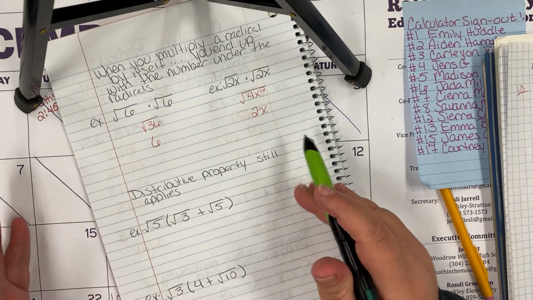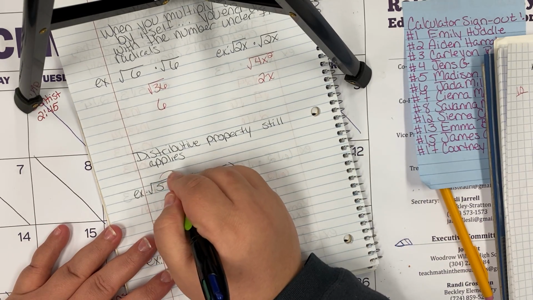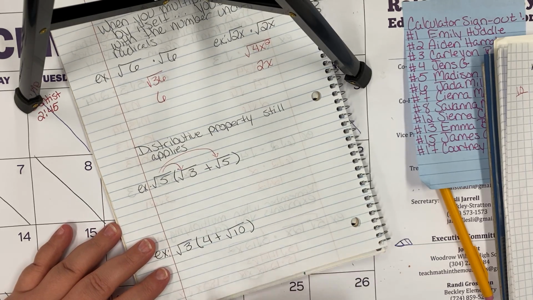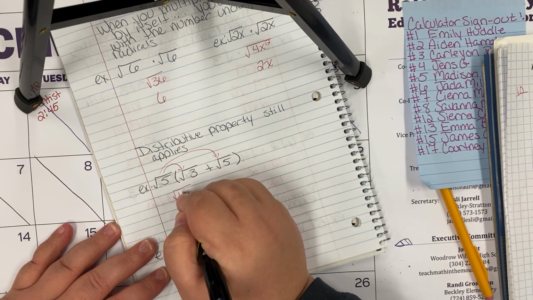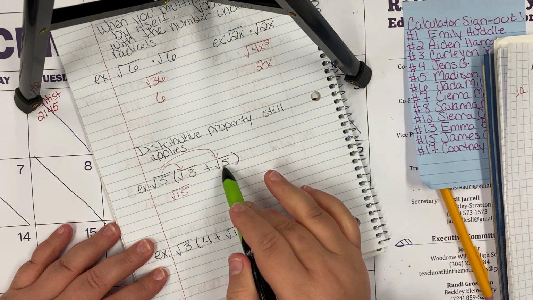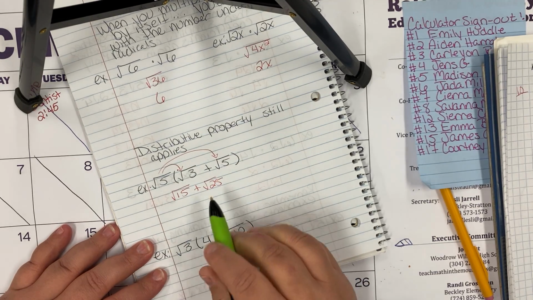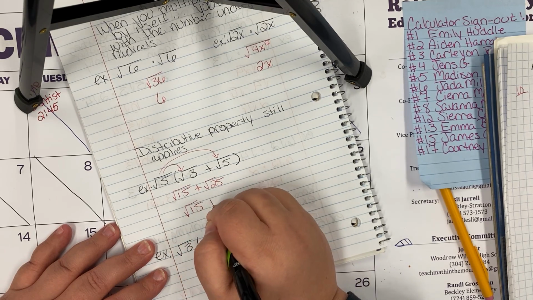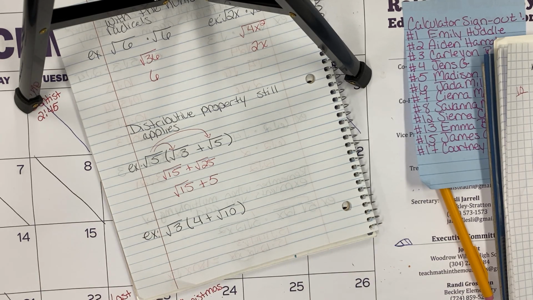Lastly, distributive property also works because it is a part of multiplication. So I'm going to distribute this square root of 5 into everything. So the square root of 5 times the square root of 3 is the square root of 15. Square root of 5 times the square root of 5 is the square root of 25. 25 is a perfect square. So we have the square root of 15 plus 5 as your final answer.